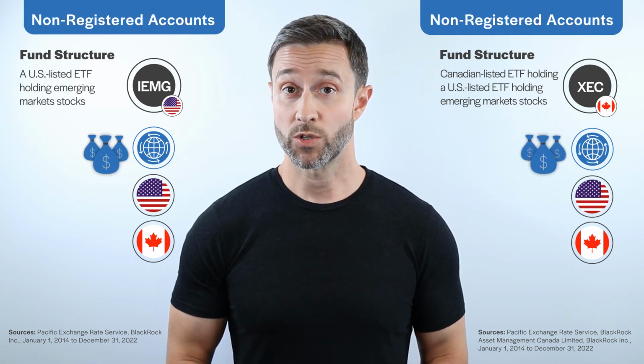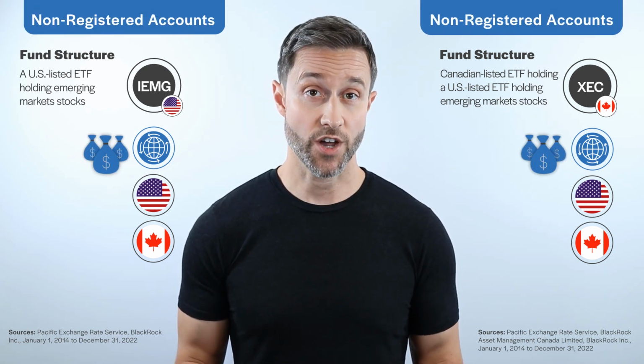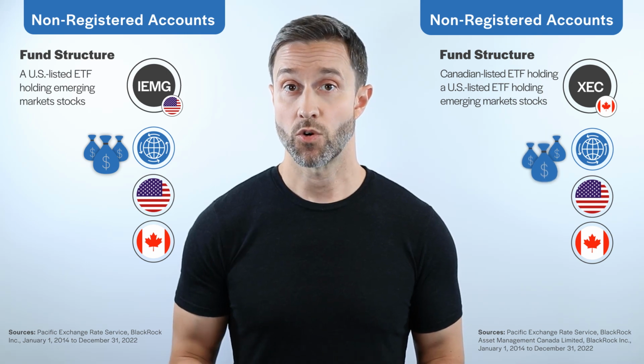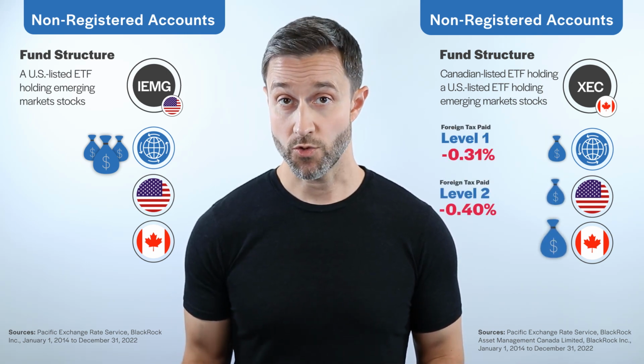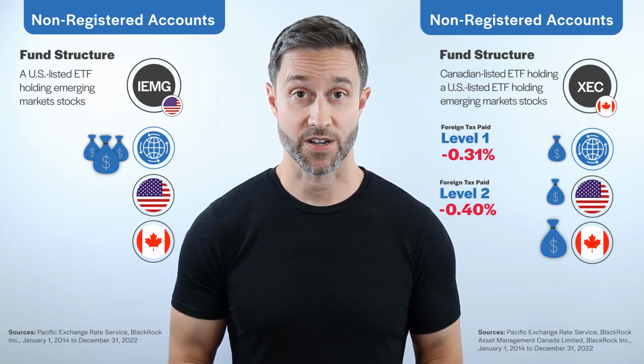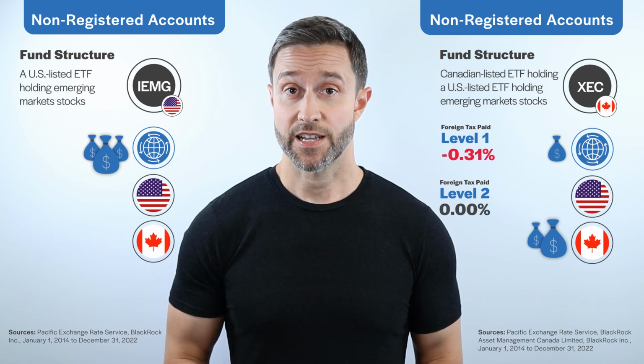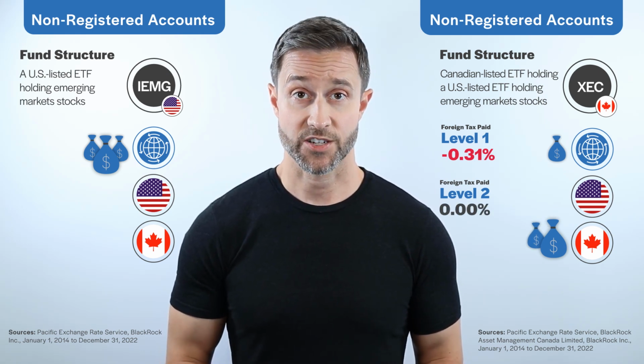Last, let's look at holding emerging markets equity ETFs in your non-registered accounts. When you hold a Canadian-listed ETF like XEC or VEE, which holds a US-listed ETF that holds emerging market stocks, both layers of withholding taxes will apply, although the second layer of US withholding tax is generally recoverable each year when you file your tax return.